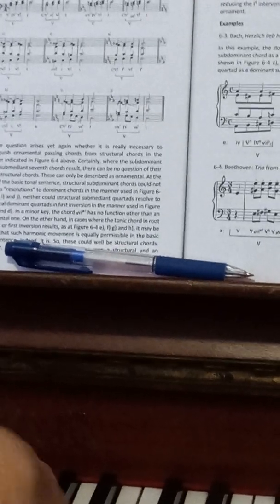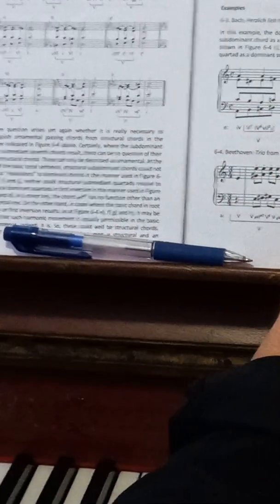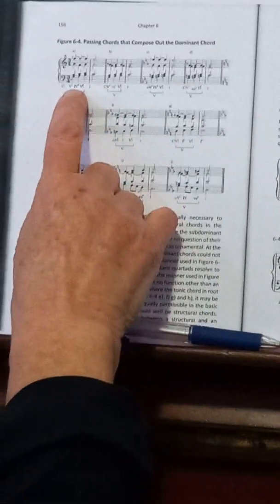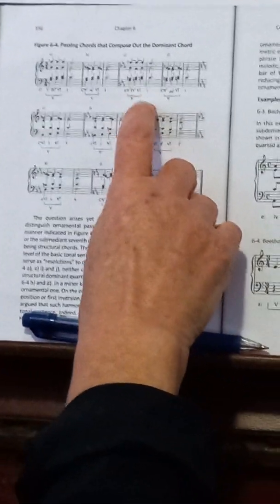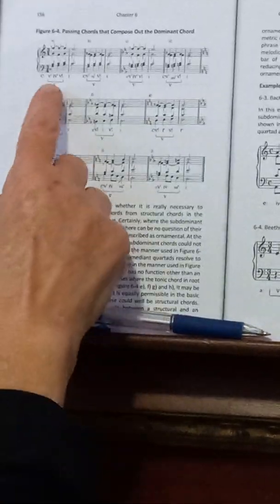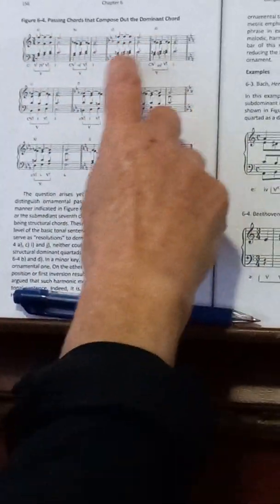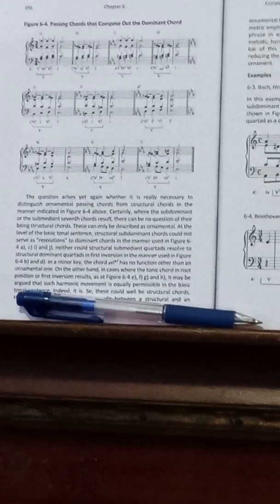Sorry. All right. So it can be either the subdominant in first inversion or it can be the submediant seventh in root position. That ends up being the passing chord, depending on whether you use the added seventh as the anchor note or the doubled root as the anchor note.